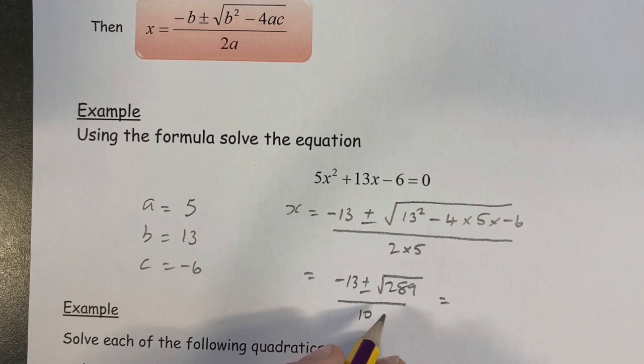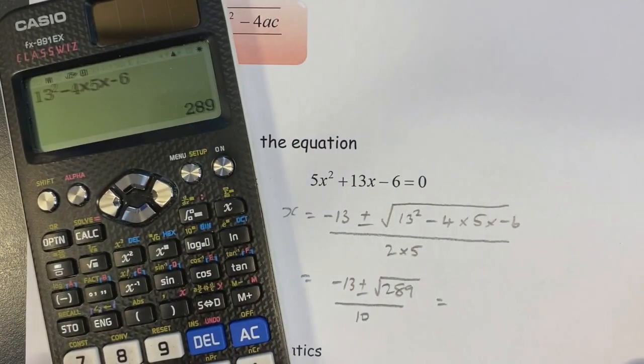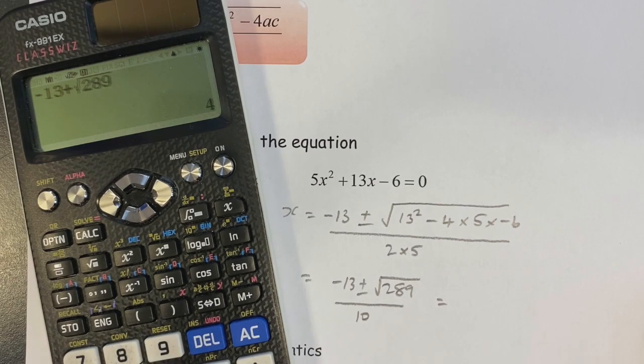So now what we do is we type that top line in and press equals. So we've got negative 13 plus the square root of 289 equals, divided by 10 equals, and that comes out as 2/5 or 0.4.